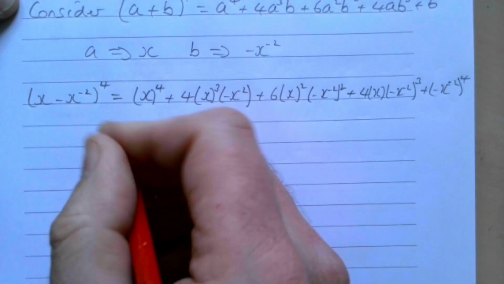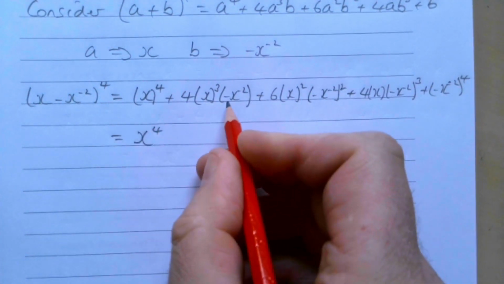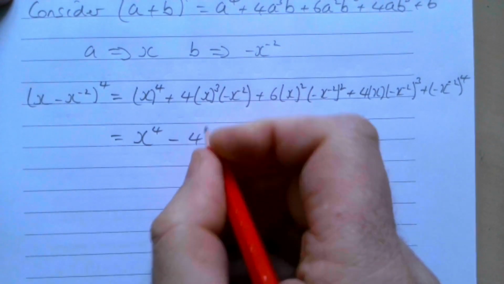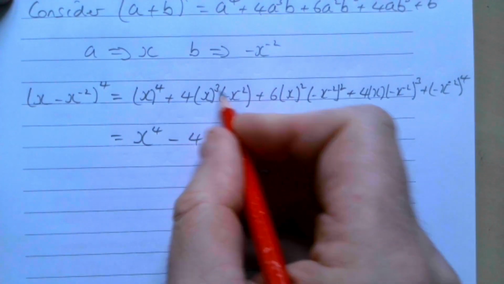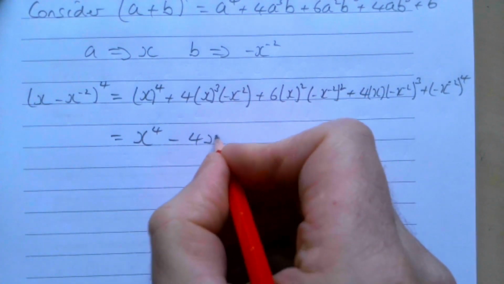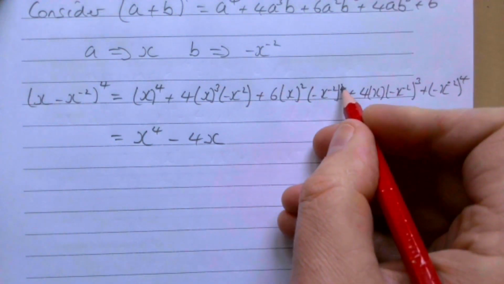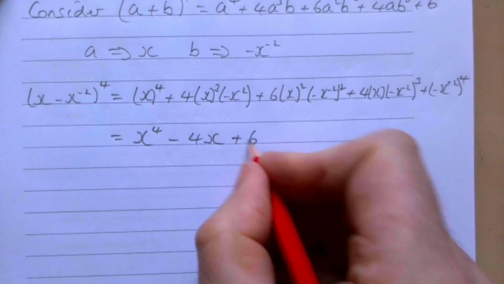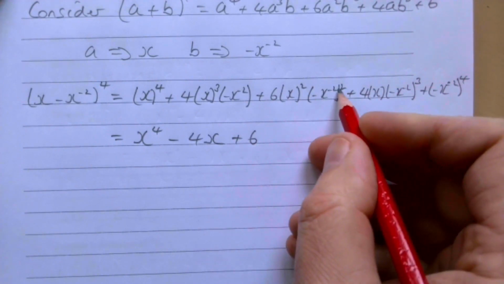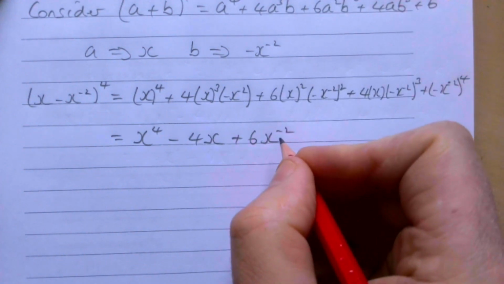So that gives me x^4. The minus will give me a minus here. It's 4, and I have x cubed and x to the power of minus 2, so that just gives me x. That minus is going to be squared, so it's a positive 6. I have an x squared here and x to the minus 4 here, so it's x to the minus 2.